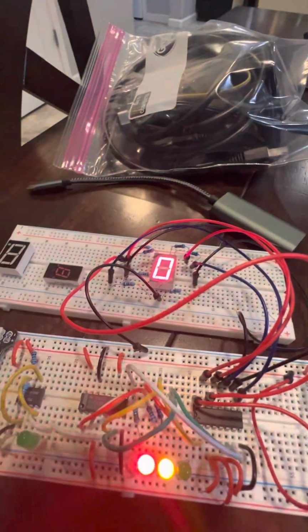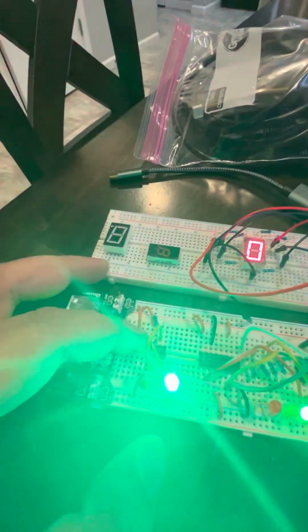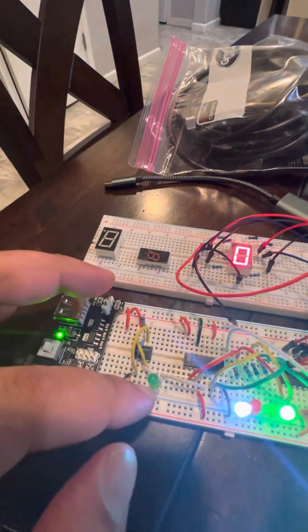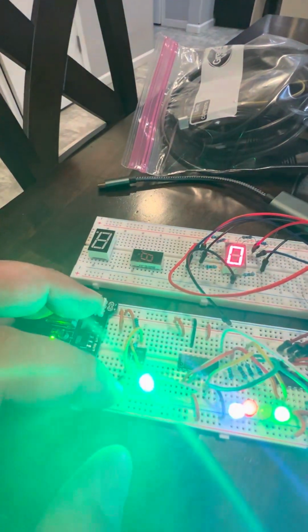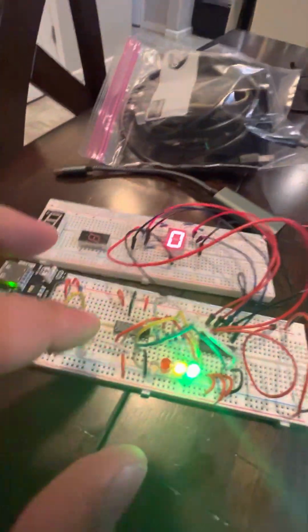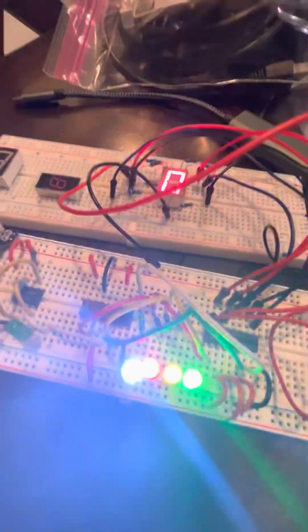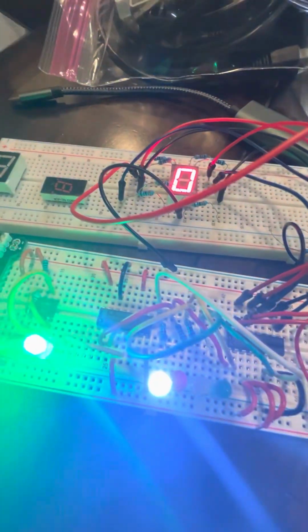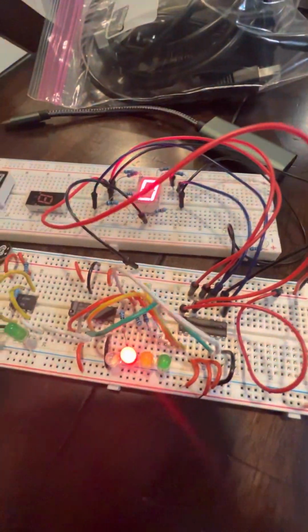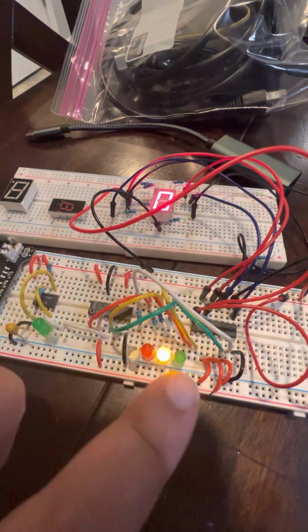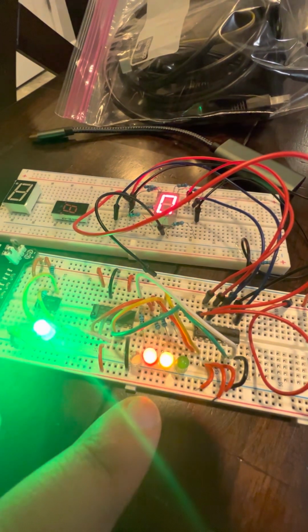Essentially how it's supposed to work is, this is the 555 timer, and it sends to this traffic light right here. And then this is the 7493 decoder. So what that does is, this will count in sequential order.